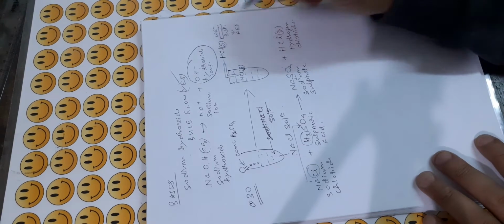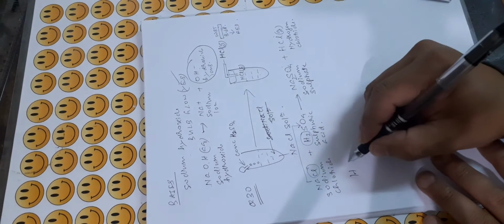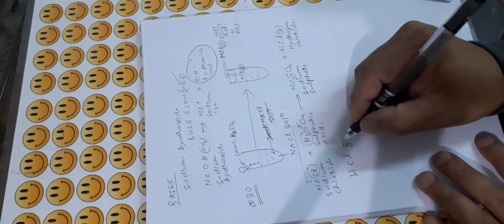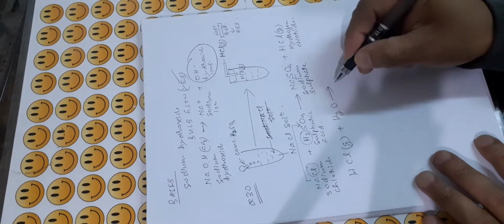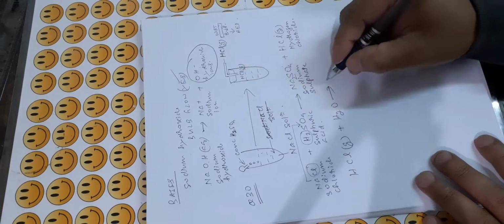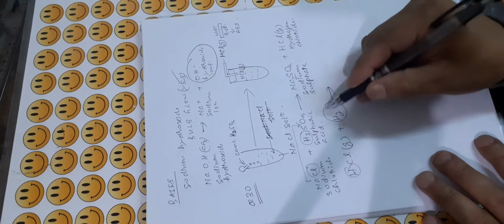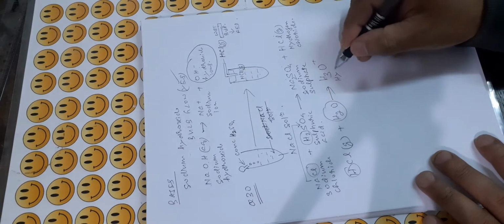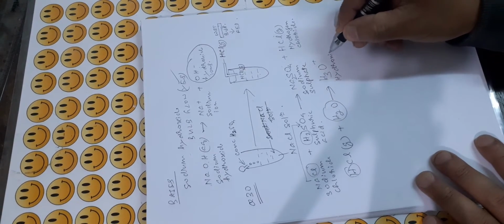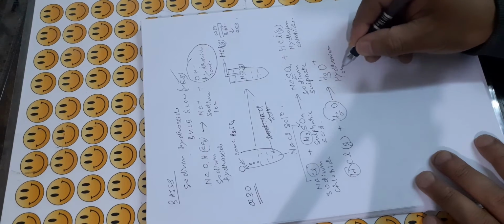Interestingly, when you pass this HCl gas through the wet paper, which means water is there, it turns acidic because the H combines with water to form H3O plus, which is called the hydronium ion.